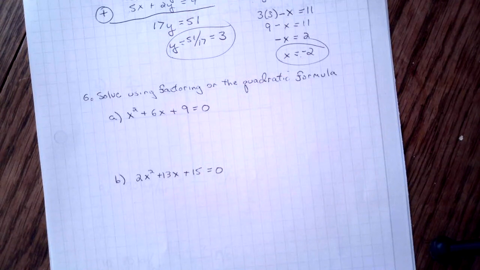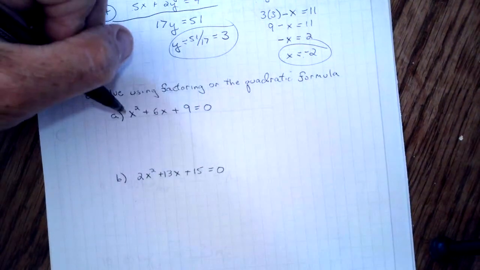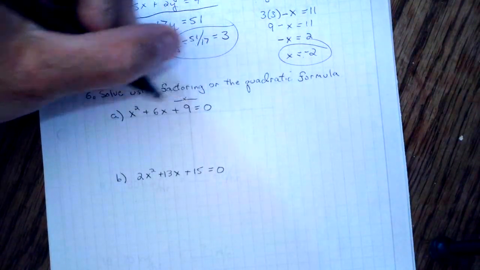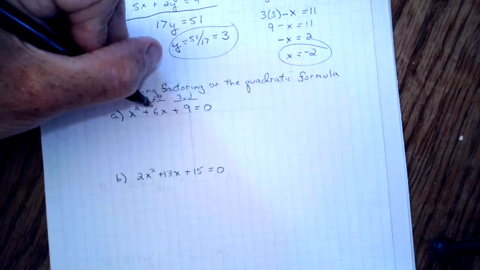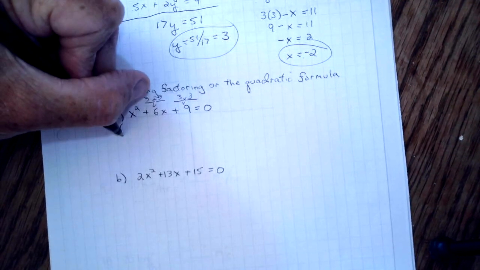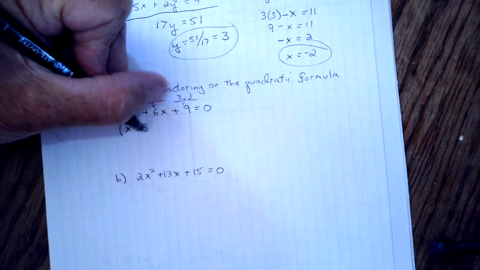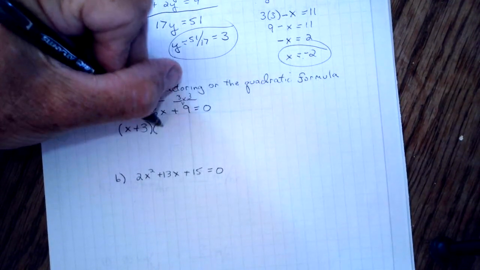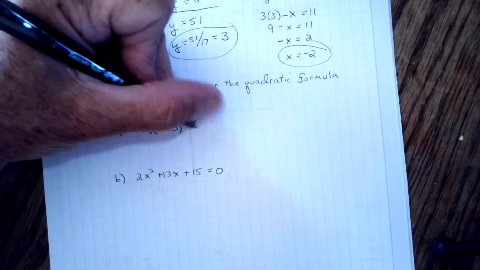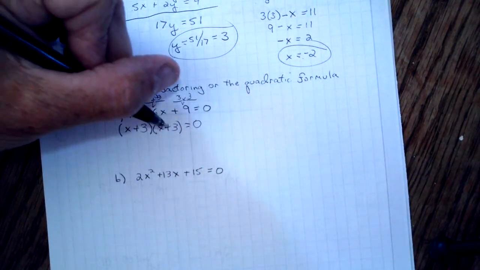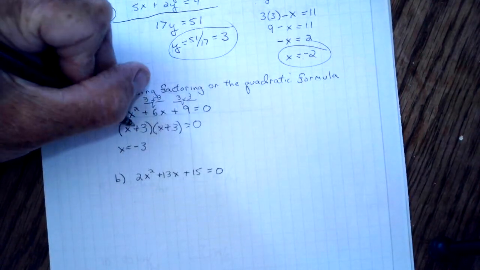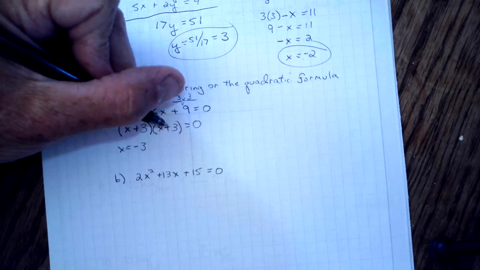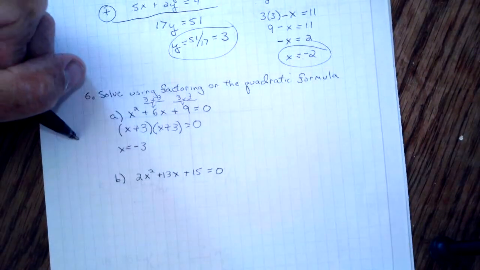Okay, next one. Use factoring or the quadratic equation to solve these. Well, this one's a simple one. What times what gives you 9, and what plus what gives you 6? Well, 3 times 3 is 9. 3 plus 3 is 6. So that becomes my factoring. So the first one, x plus 3, and then x plus 3 equals 0. So I factored that. So I'm saying something times something equals 0. Well, what would make that 0? Well, if x equals negative 3, that would be 0. Turns out if x is negative 3, that would also be 0. That is the answer. 3 points.